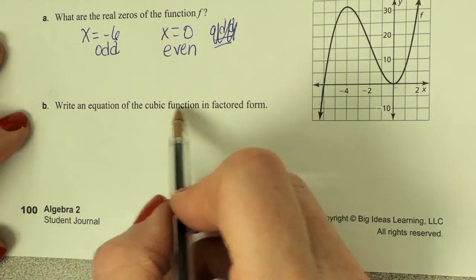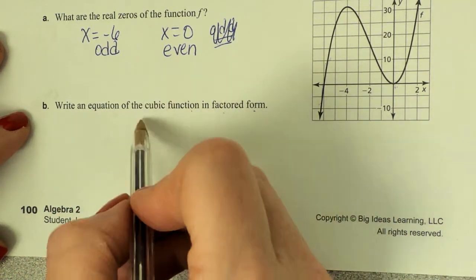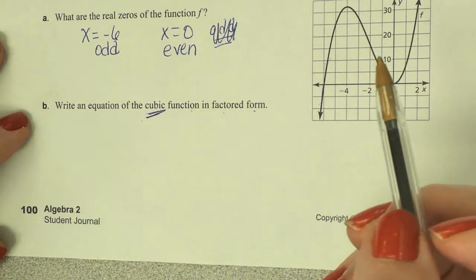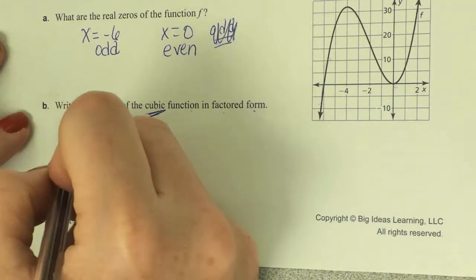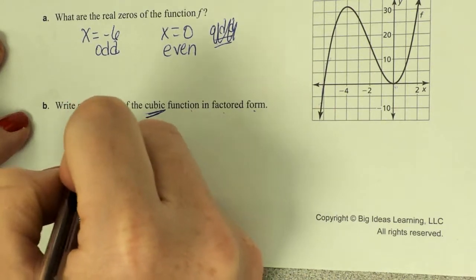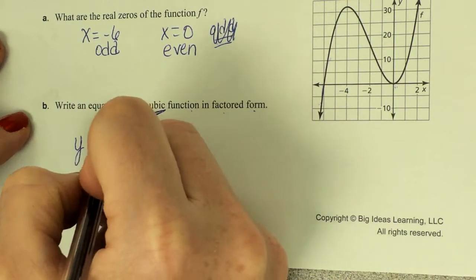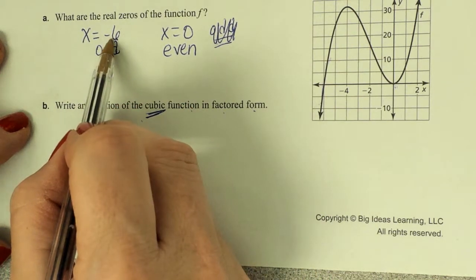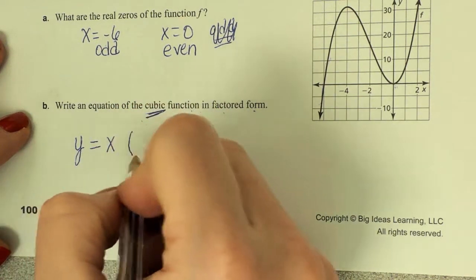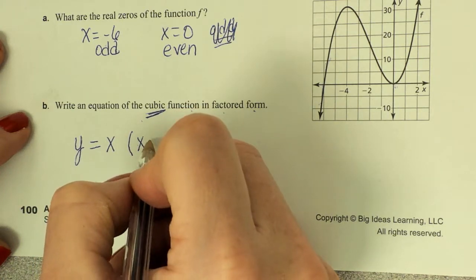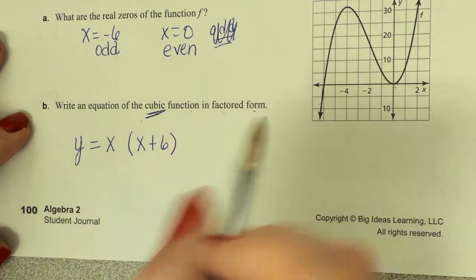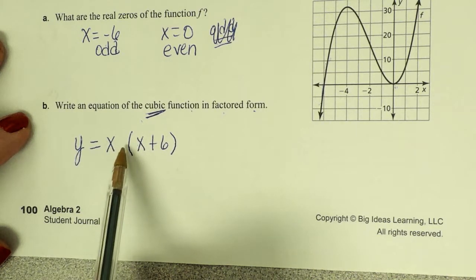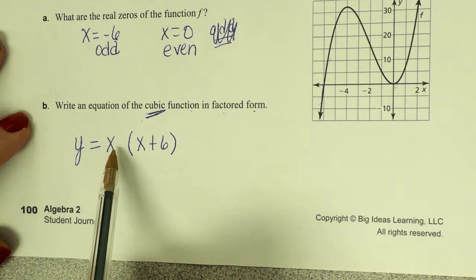Write an equation of the cubic function in factored form. Cubic. What's our degree if it's cubic? 3. So my equation has to be y equals x to some power. And then what would this have to be if the answer is -6? What was the factor? X plus 6. I have to have a cubic. Right now I just have a quadratic. It's just squared. So what else should I do?